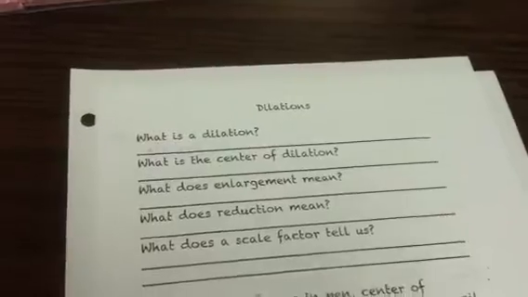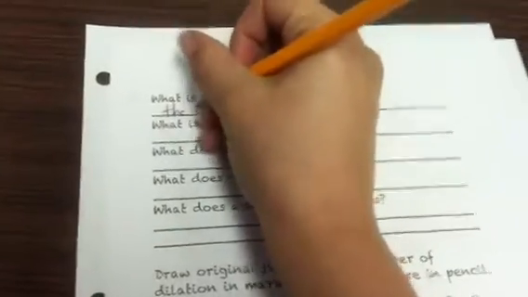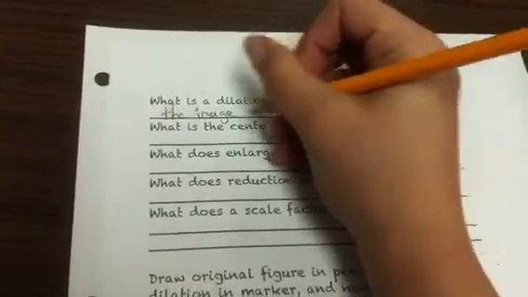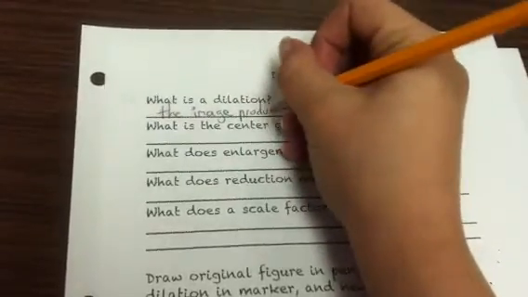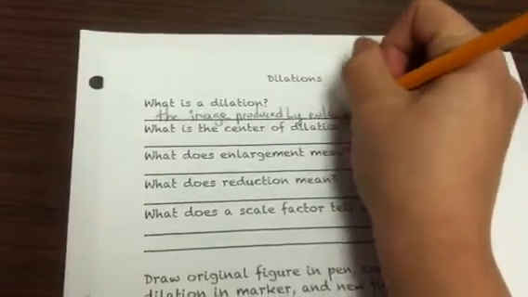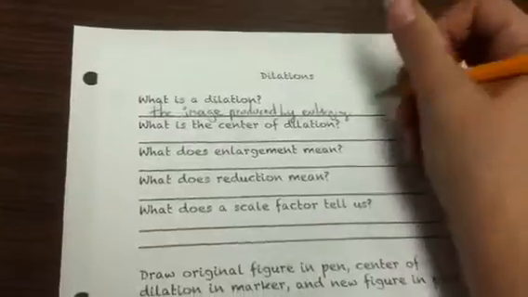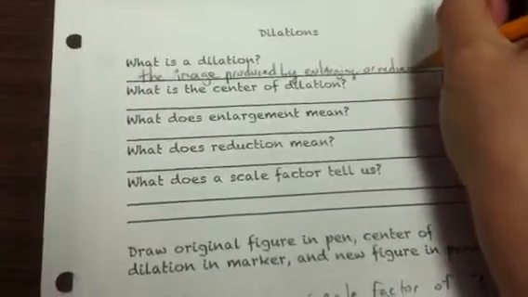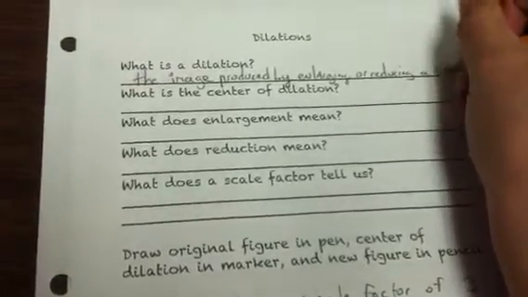All right, so today we're going to talk about dilations. The first question asks us, what is a dilation? A dilation is the image produced by enlarging or reducing a figure.